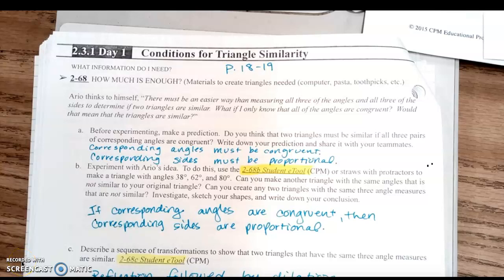Question 231, day 1 is titled Conditions for Triangle Similarity. Just like last chapter, we did triangle congruence. Now we're going to talk about triangle similarity. And so we're going to answer the question, what information do I need in order to get triangle similarity? So question 68 says, how much is enough?